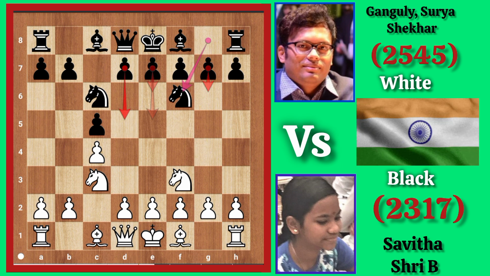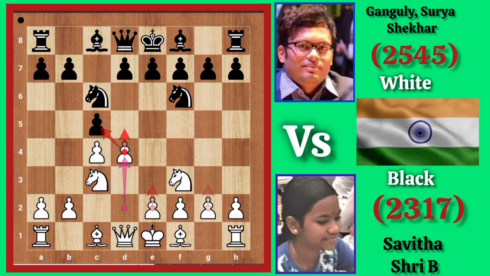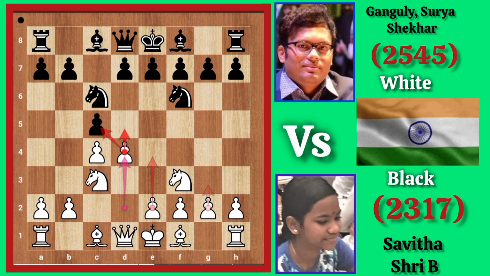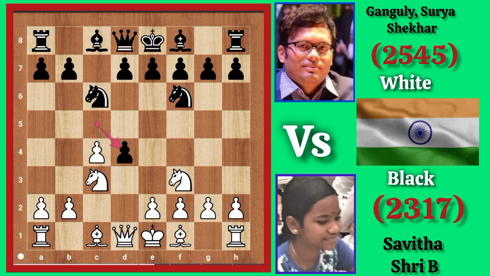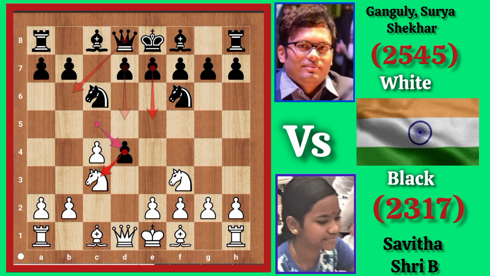4. d4. White strikes. Ganguly breaks open the center immediately, forcing an exchange of pawns to gain active lines for his major pieces. 4... c takes d4. Black happily captures. Leaving the pawn on d4 would give White an overwhelmingly dominant center, so Savitha liquidates the tension.